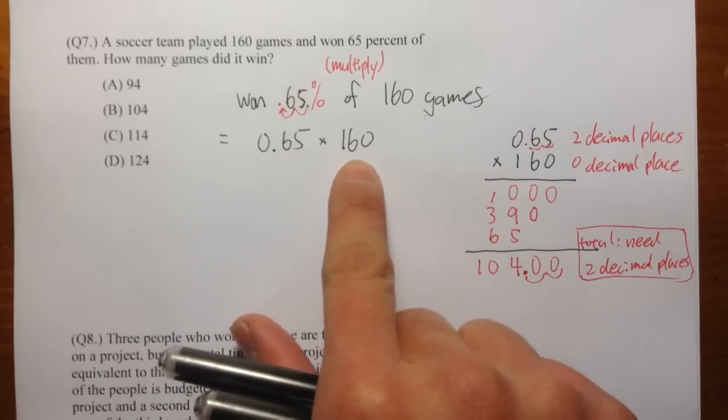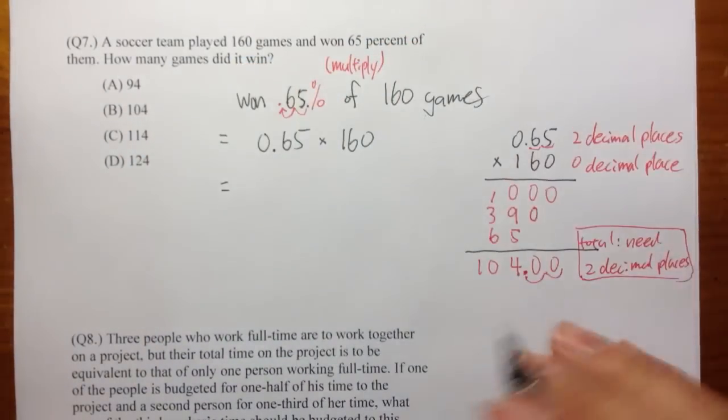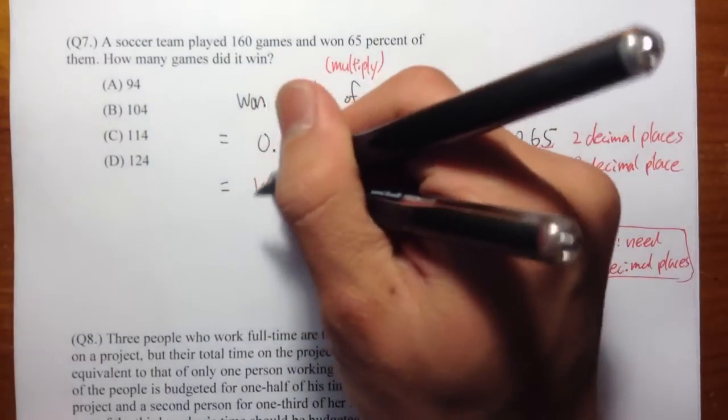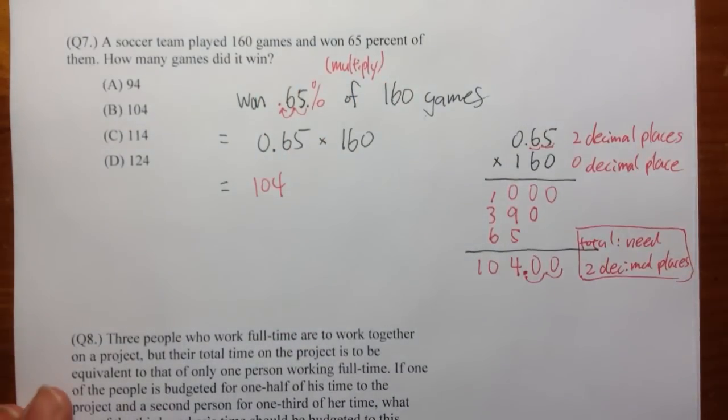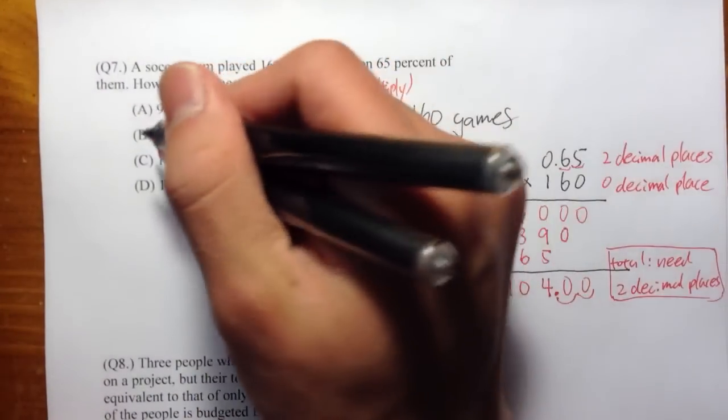0.65 times 160 is equal to 104. This means the team won a total of 104 games, and that's answer choice B.